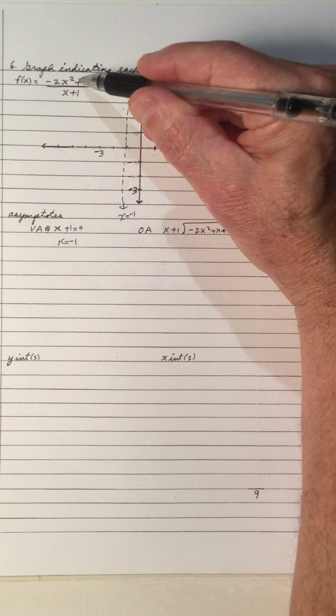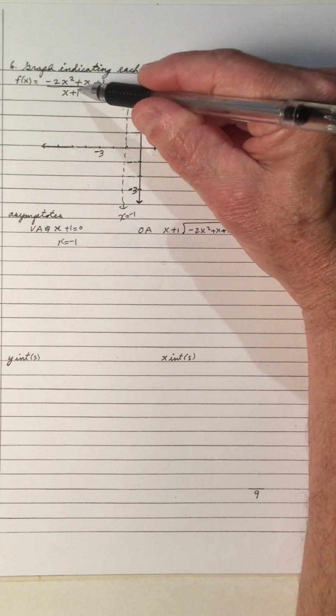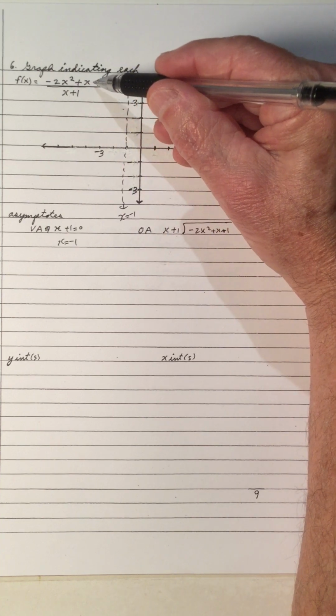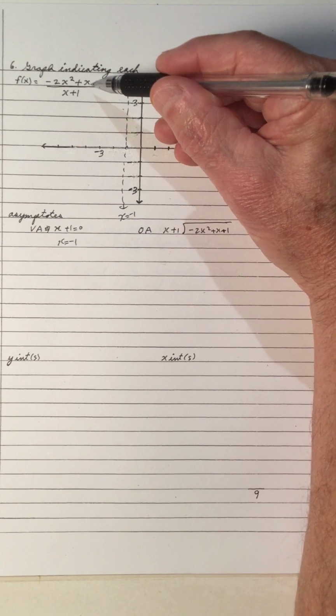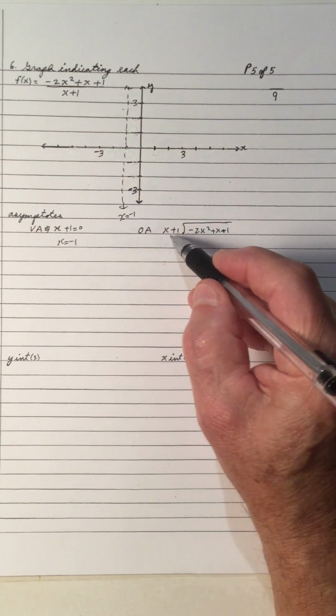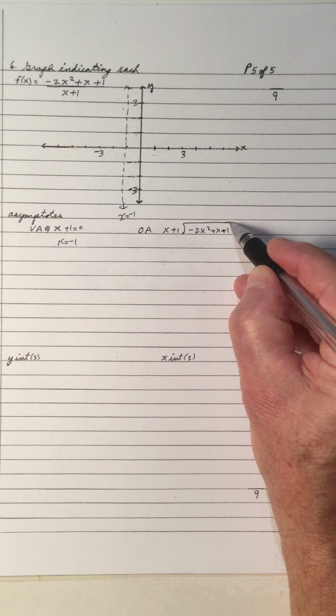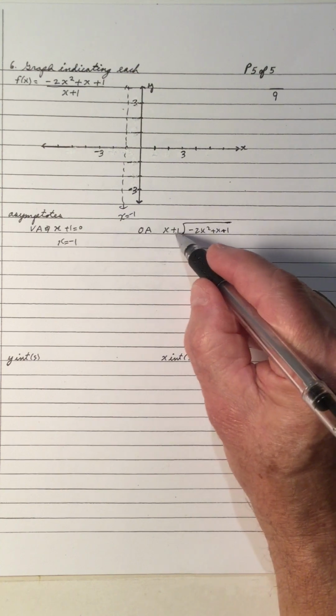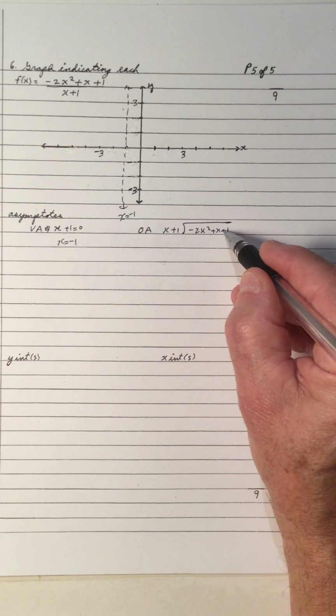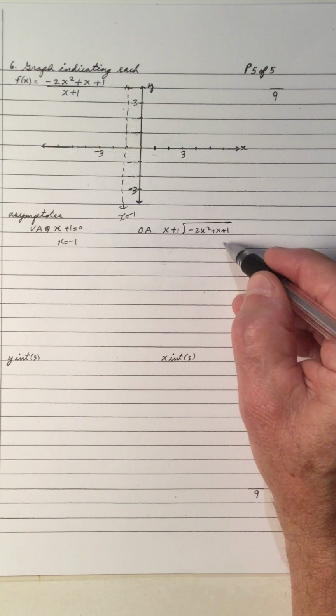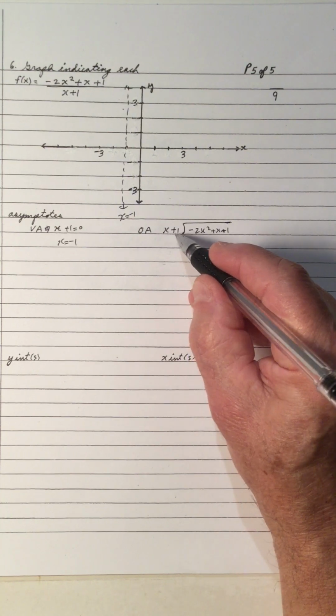Because if this numerator has a factor of x plus 1, the x plus 1 will cancel out and we'll have a hole at a certain point. So by dividing, we'll see if it's working out, because if we divide x plus 1 into this trinomial and get a zero remainder, that means x plus 1 is a factor.